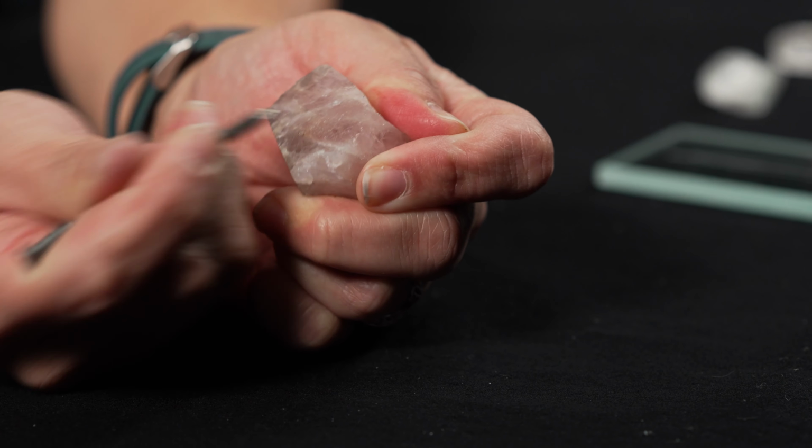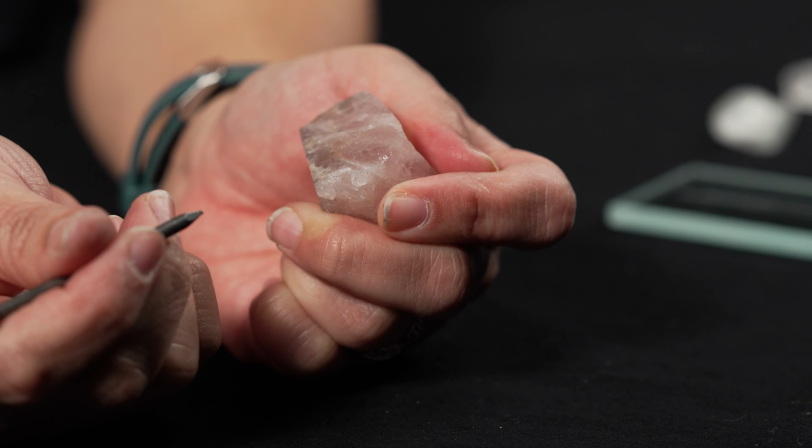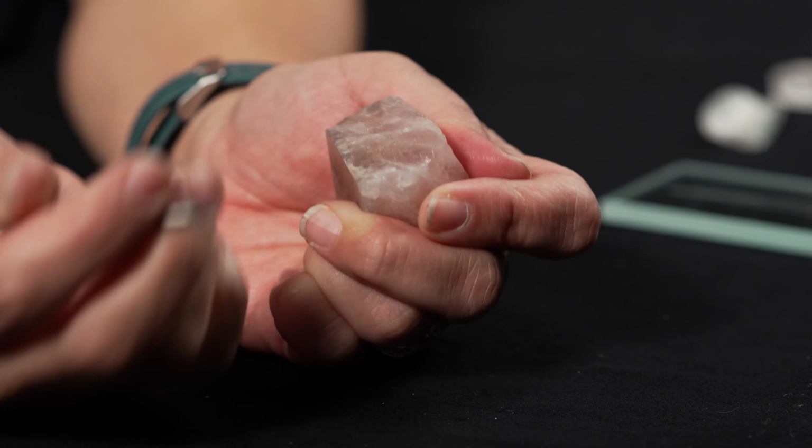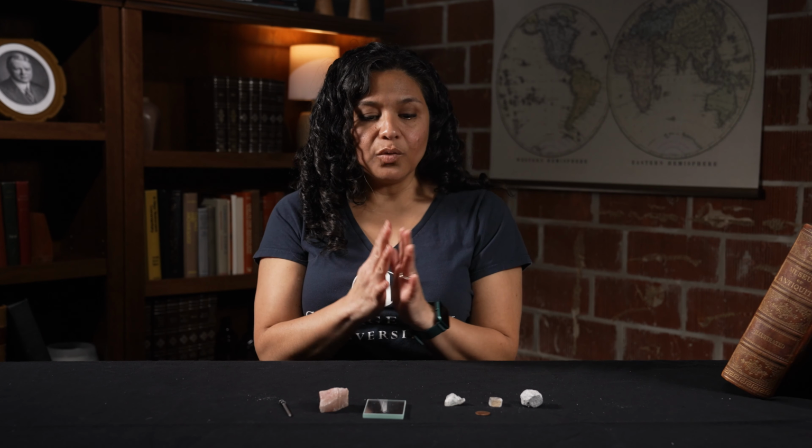So quartz is not as hard as the steel nail, or it's kind of about the same. So that would be about a 7 on the Mohs hardness scale. And so wherever your rock falls along that scale, you're going to go ahead and estimate where it is between these objects on the hardness scale.